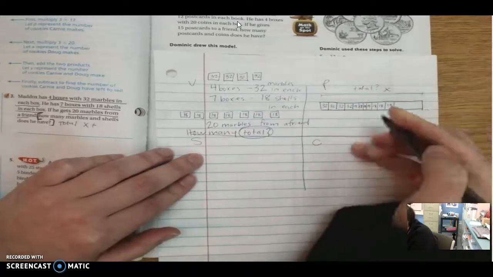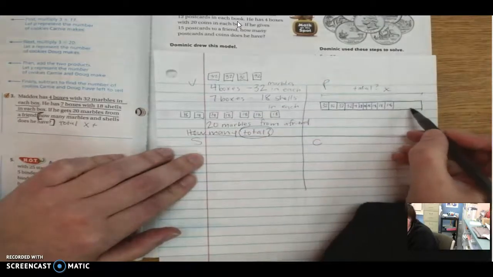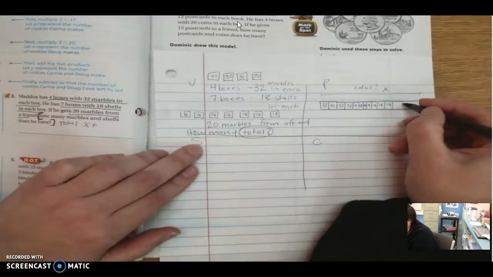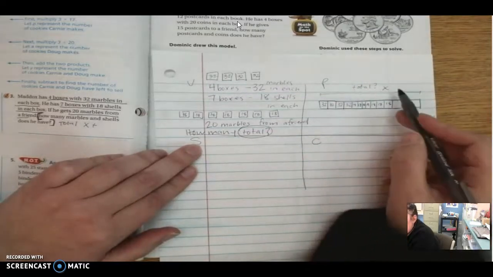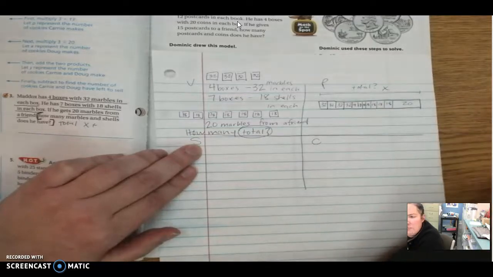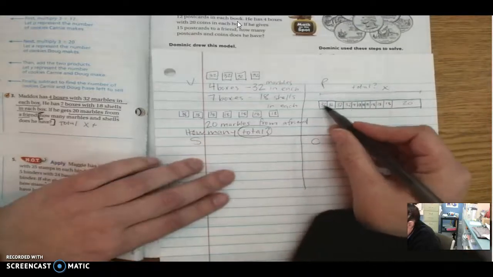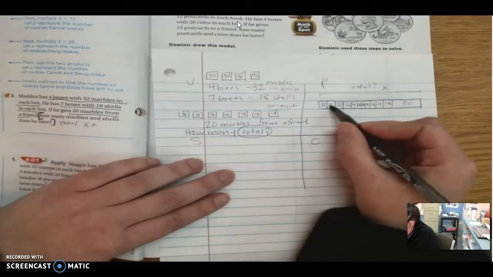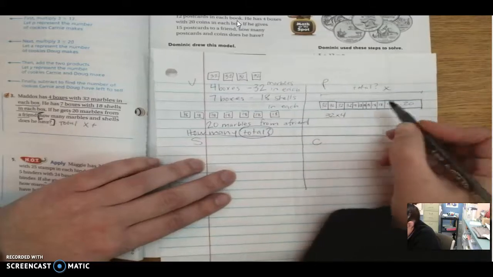All right, do I have 7 sets of 18? 1, 2, 3, 4, 5, 6, 7. And what else does he have? 20 marbles from a friend. So I know all of these together would give me the total. Now let's write some equations that match our strip diagram. Well, how many sets of 32 do we have? 1, 2, 3, 4. So I can do 32 times 4.